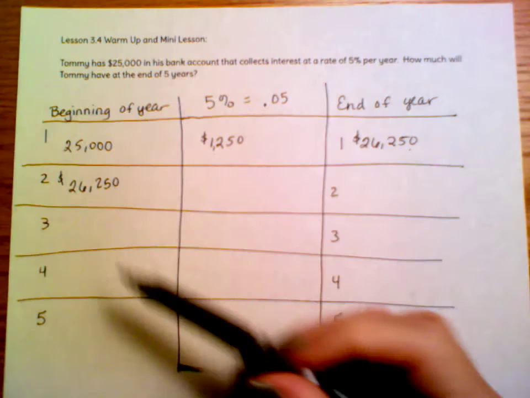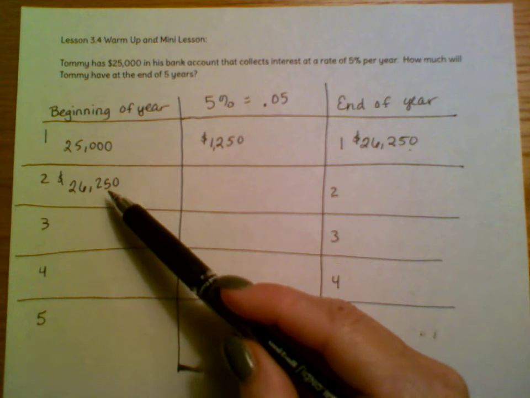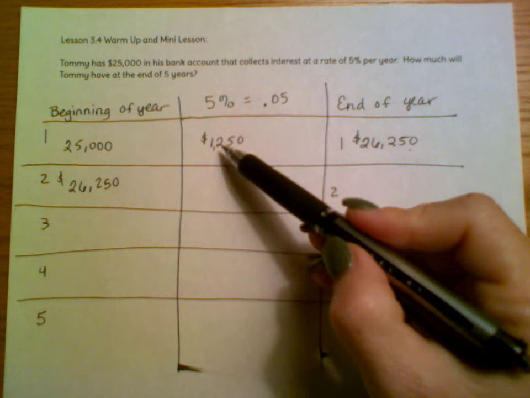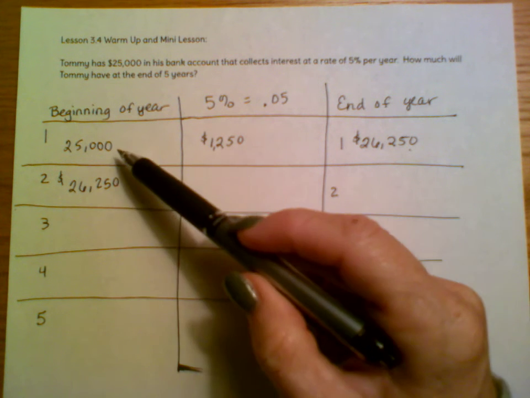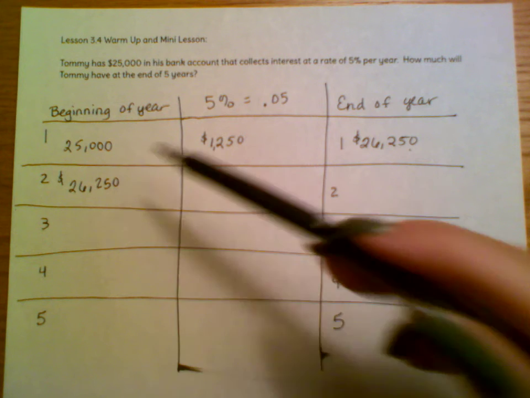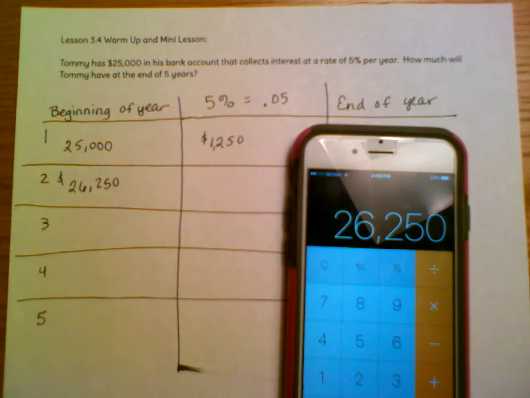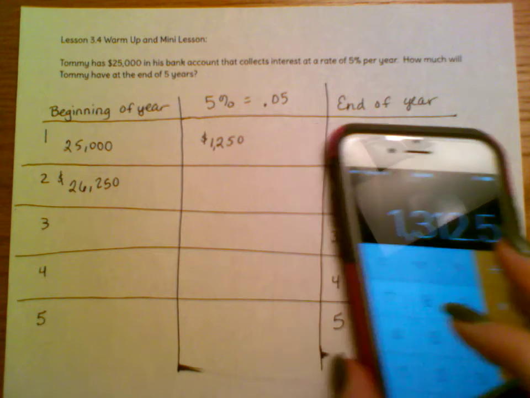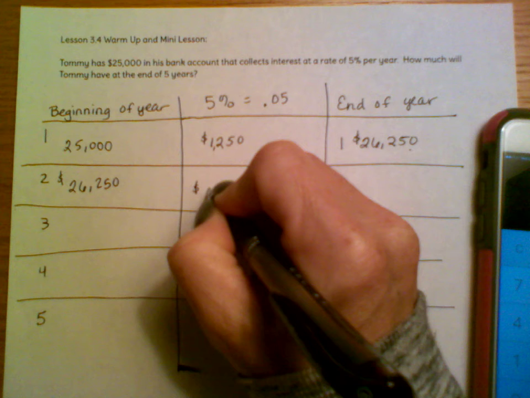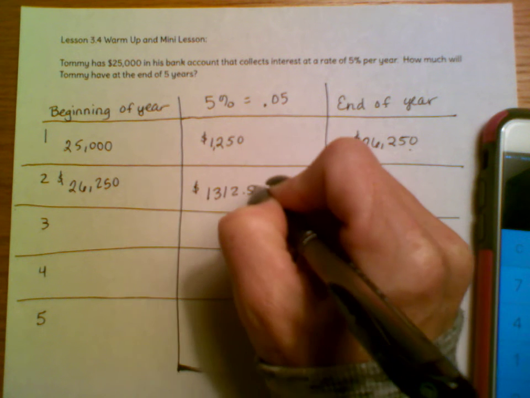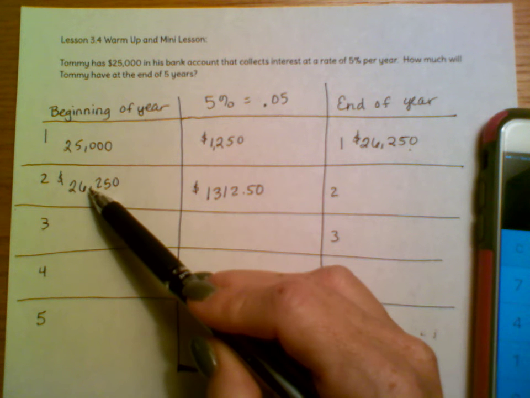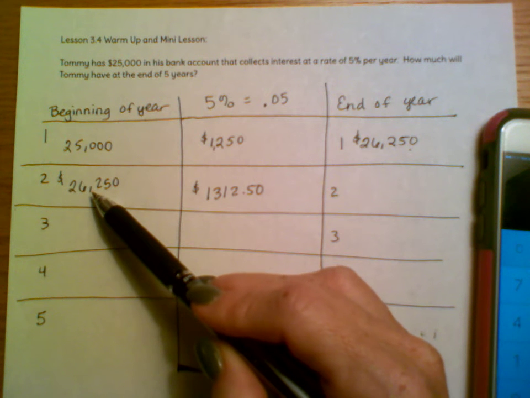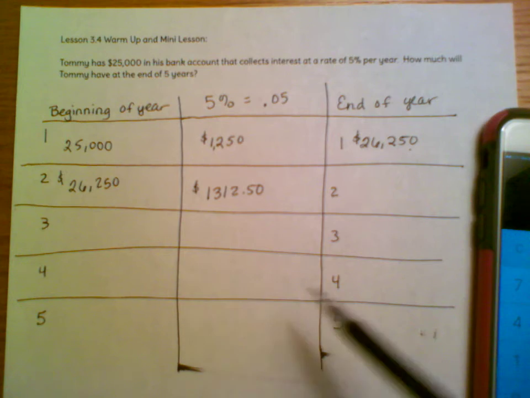So now, second year, he's got more money in the bank. So I can't just keep using this as my 5% because this was 5% of 25,000. I now want 5% of 26,250. So I'm going to multiply times 0.05. And this time I get $1,312.50. So again, this should go up because now he has more money in the bank. So 5% on more money makes a difference.